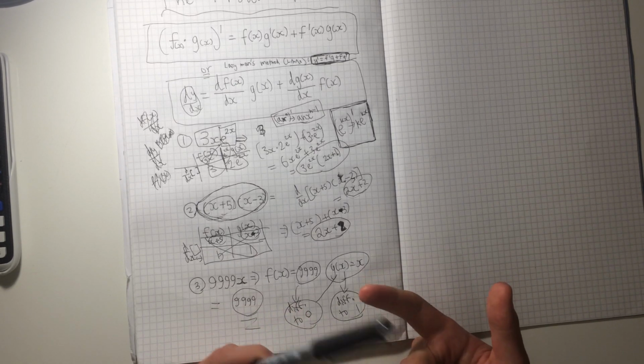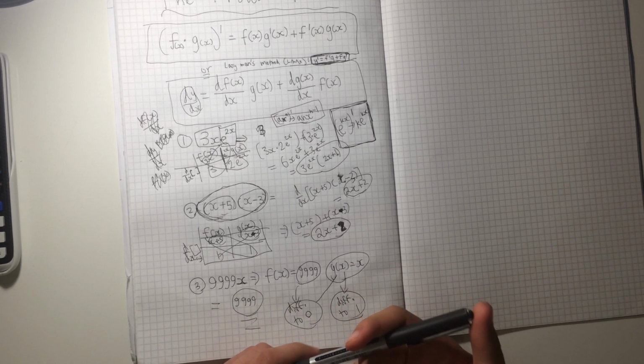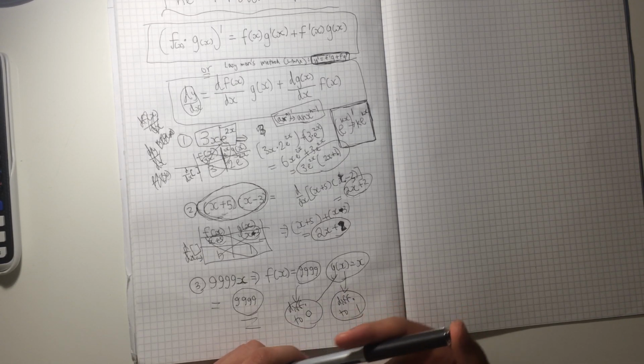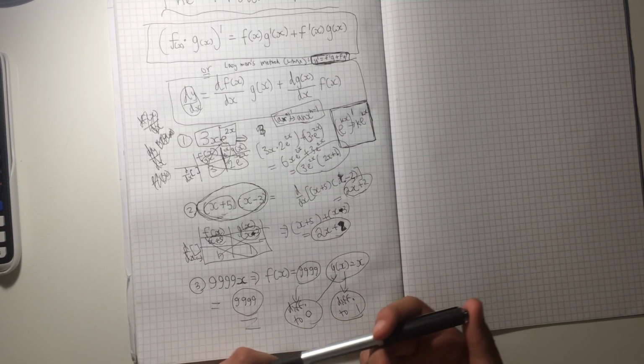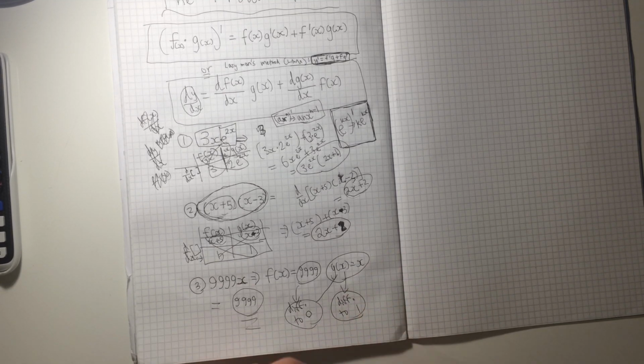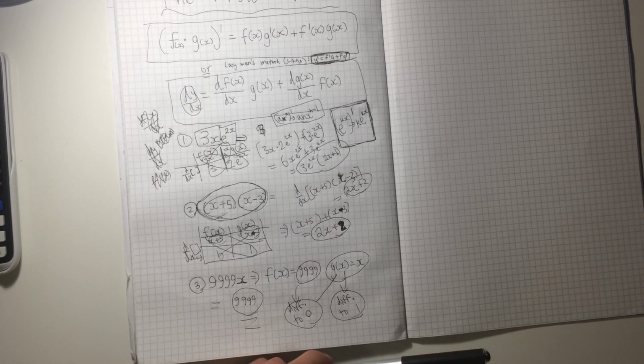The power rule is too basic to be on that list, because people just remember it and there's no need to revisit it, I guess. So I'll just continue from here with the quotient rule and the chain rule.